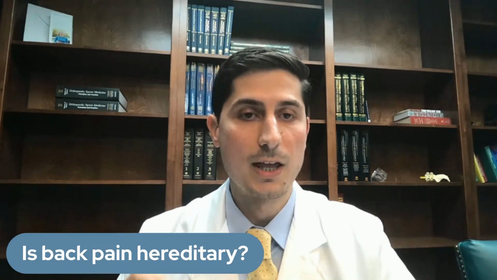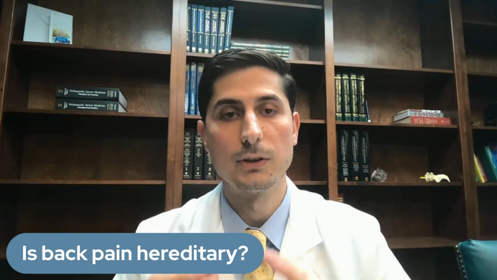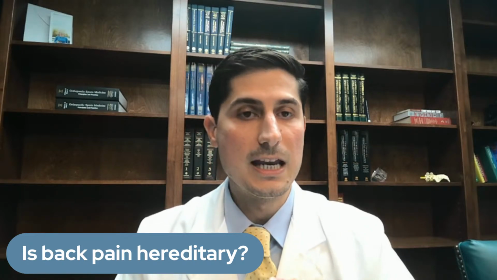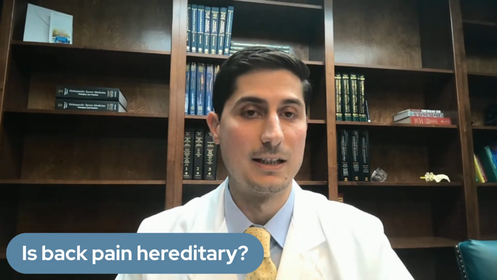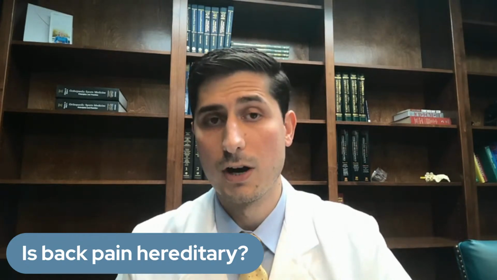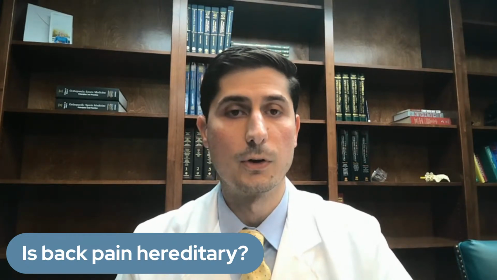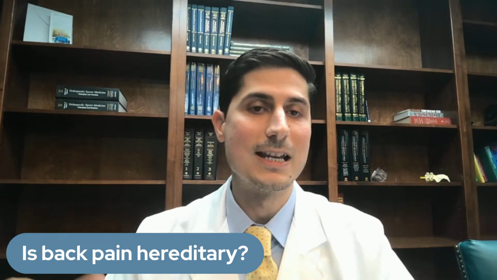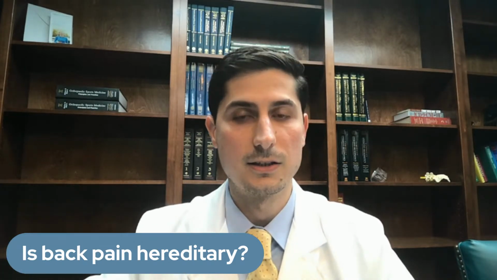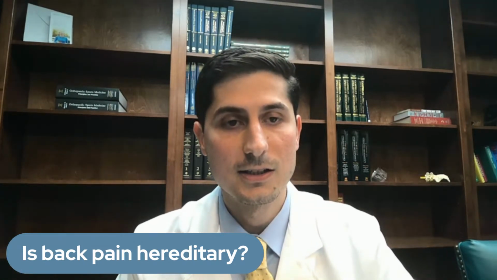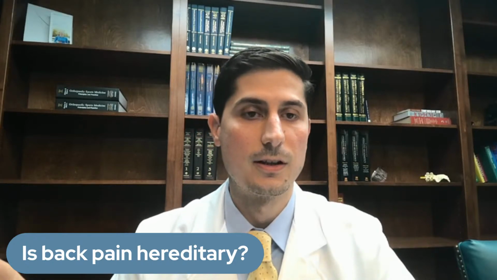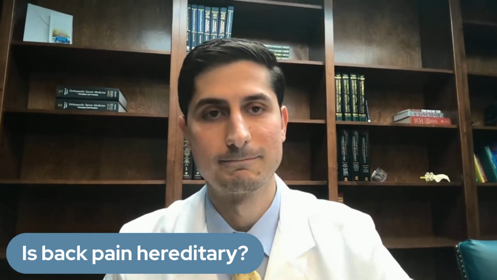So there is a hereditary component. However, it's multifactorial, meaning there's also age involved, also activity level. Certain individuals who are more active than others, that had more contact sports experiences in the past, are at an increased risk for obtaining these conditions. So yes, it can be hereditary. However, it's not just that one factor.